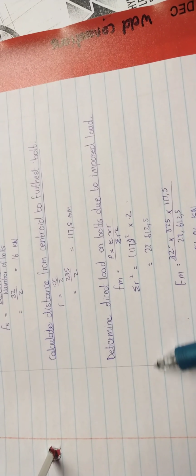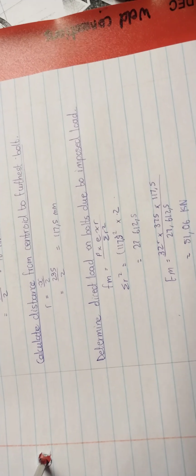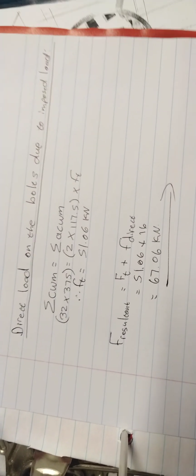Okay, so here they want the direct load on the bolts due to imposed load. This formula, I don't like this formula, it's not as clear, but I will show us this formula over here. So this is basically just moments, and we can all do moments at this point.